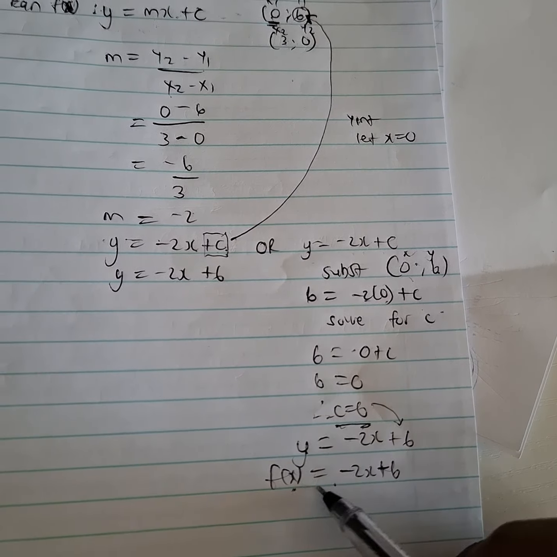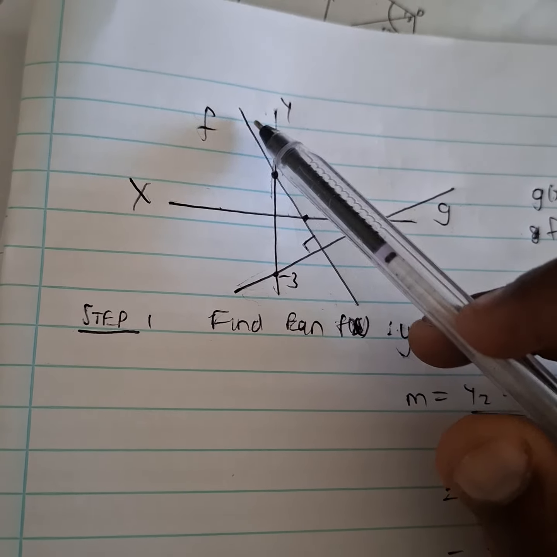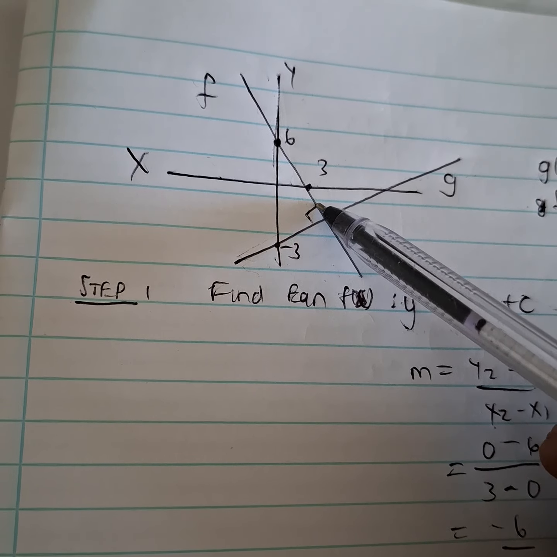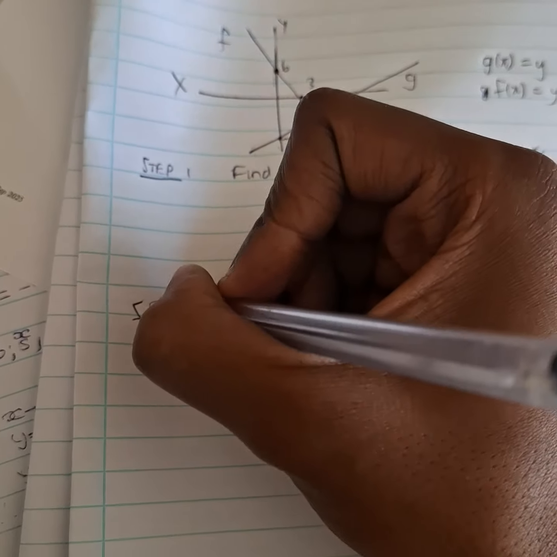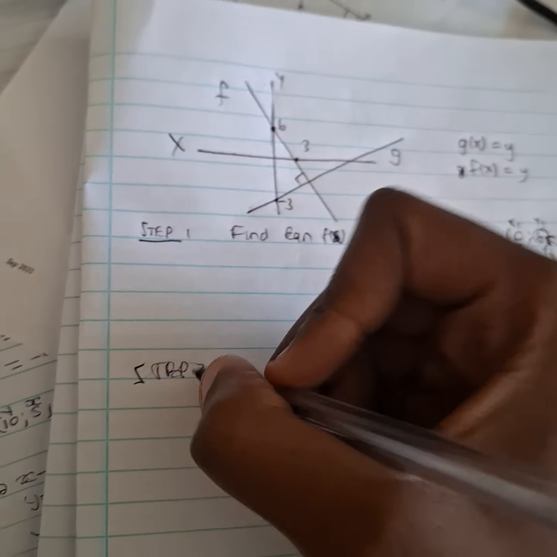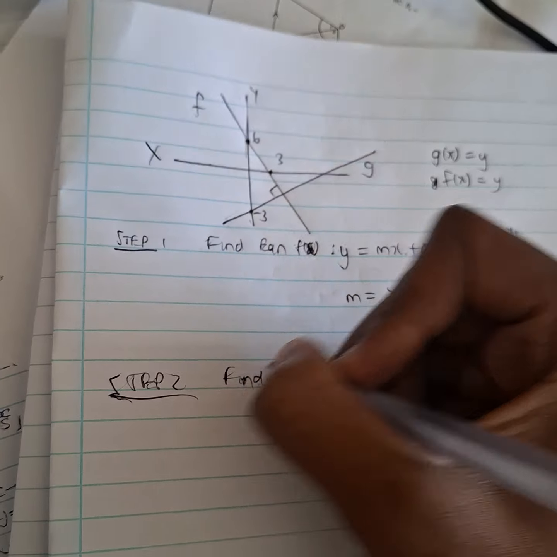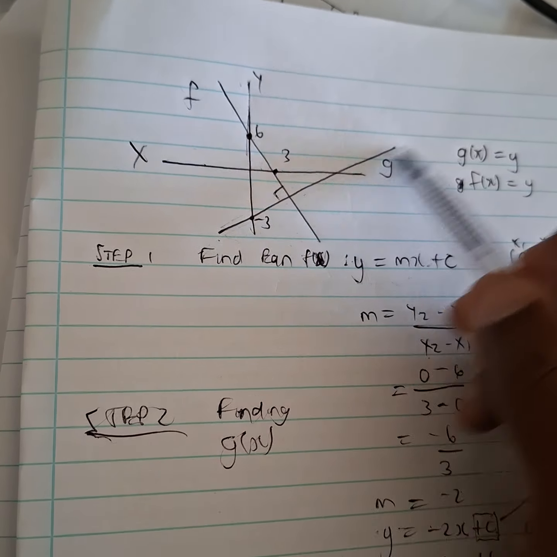Now that I have the equation of f, remember that the relationship of this straight line and this straight line is that they intersect and make an angle of 90 degrees. So step 2 is finding g of x, which is basically the equation of this line.